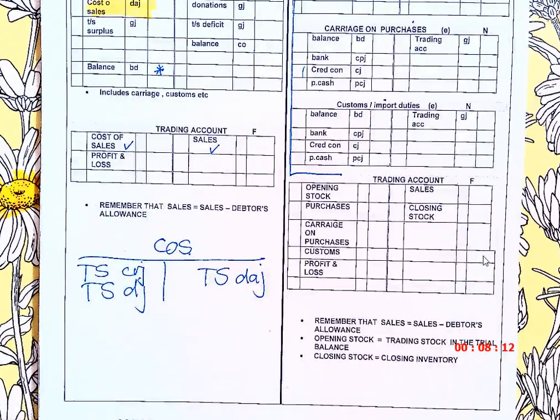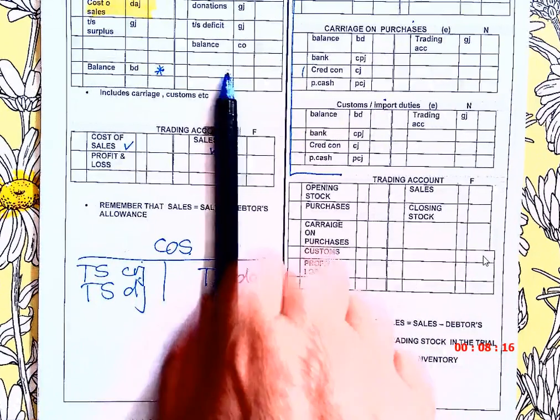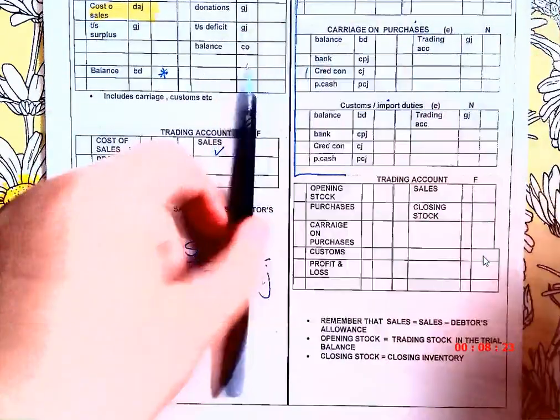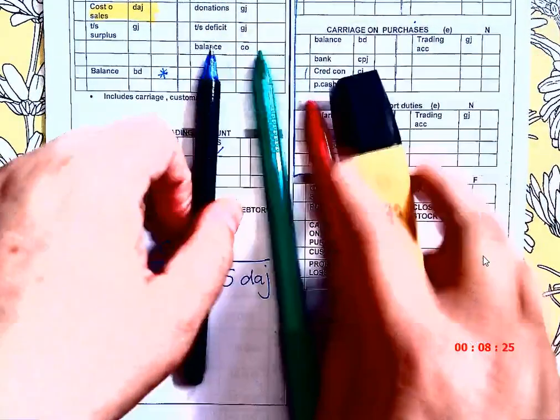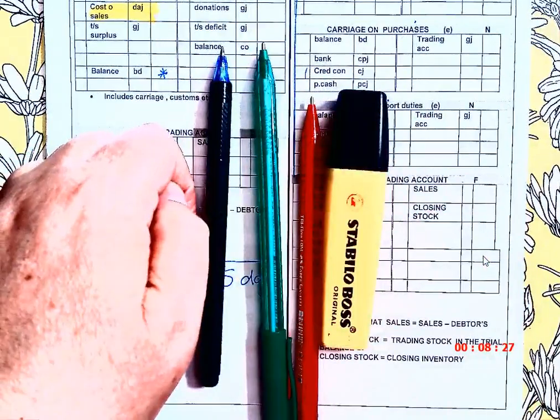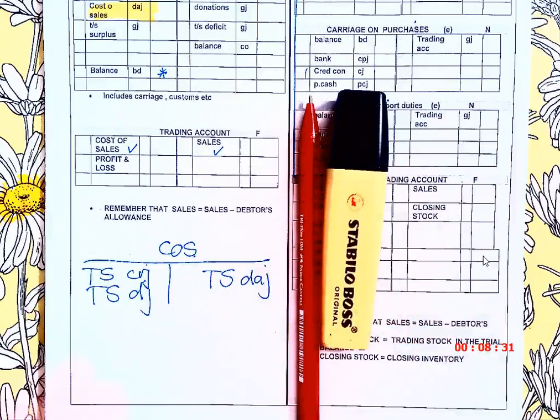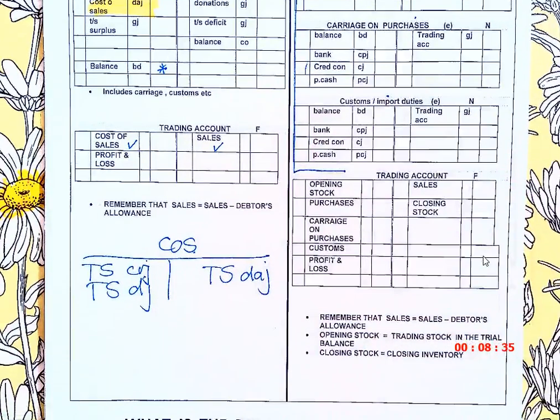Now remember what I said to you when we did the pens. I had 1 pen at the start of the year. I buy 3 pens. Can you see? Opening stock, purchases. At the end of the year, I count 2. So it means I sold 2. You get that? I'm going to write it down for you.